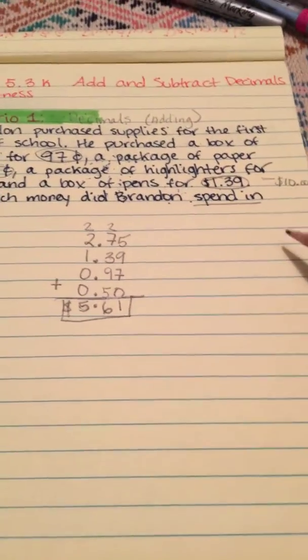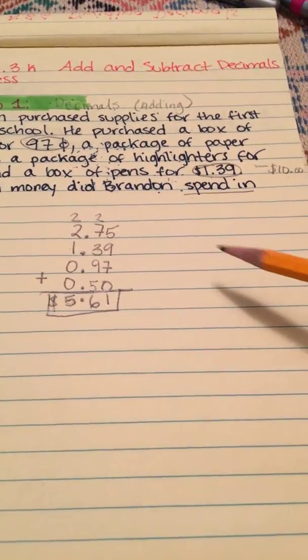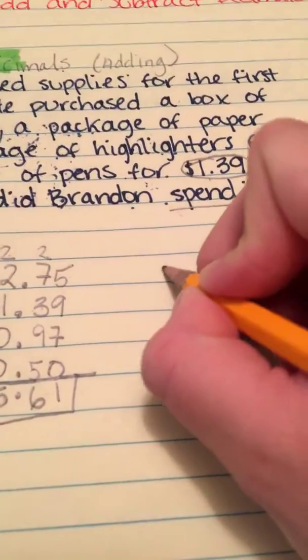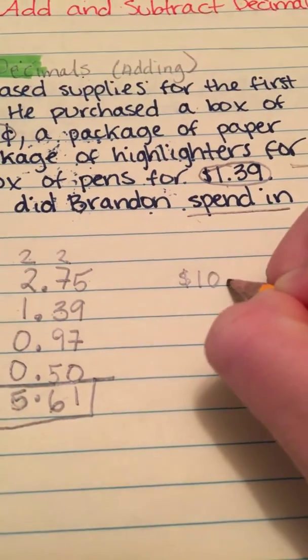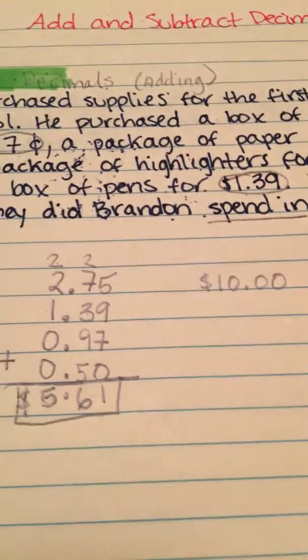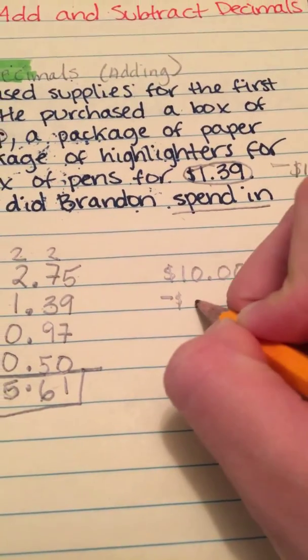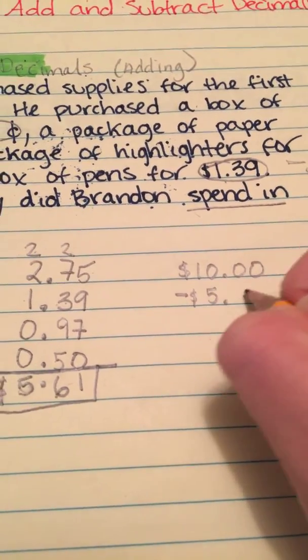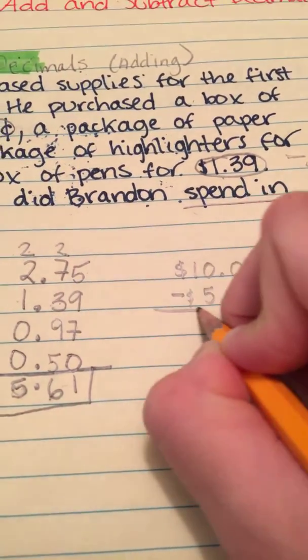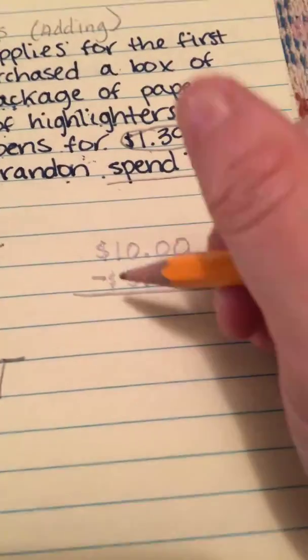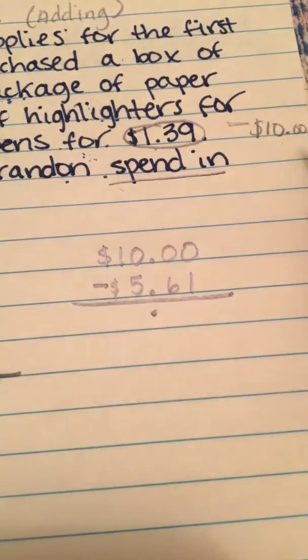So in that case, I would actually be subtracting, right? So I'd have to go back and subtract the $5.61 from the 10. Again, lining up all my decimals. Go ahead and drop down the decimal so we don't forget.